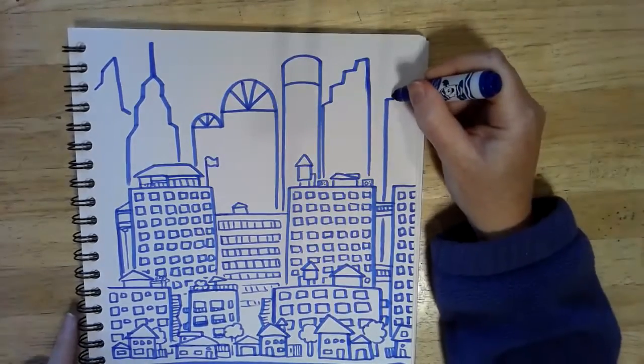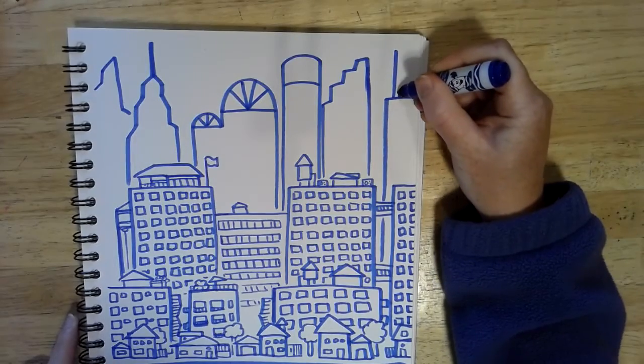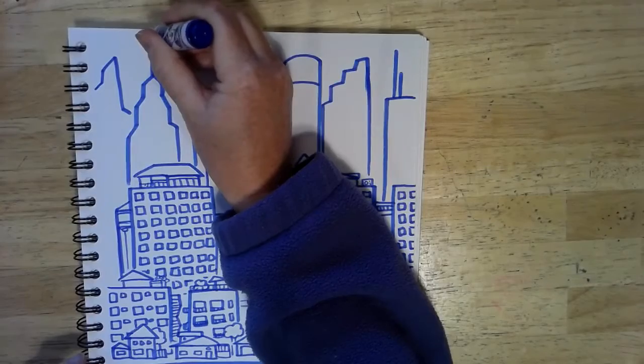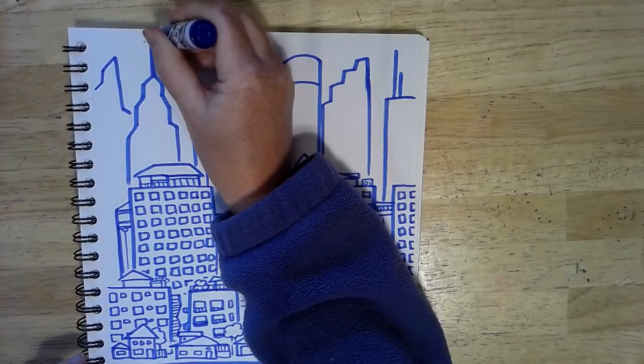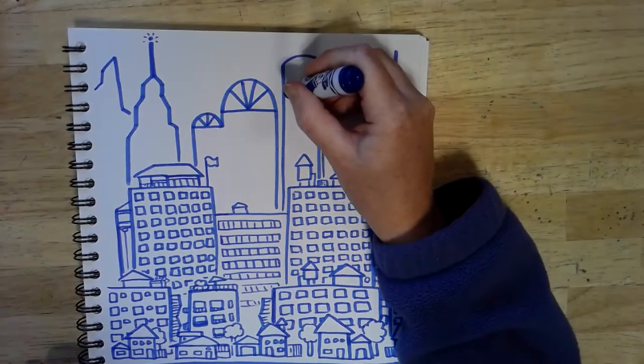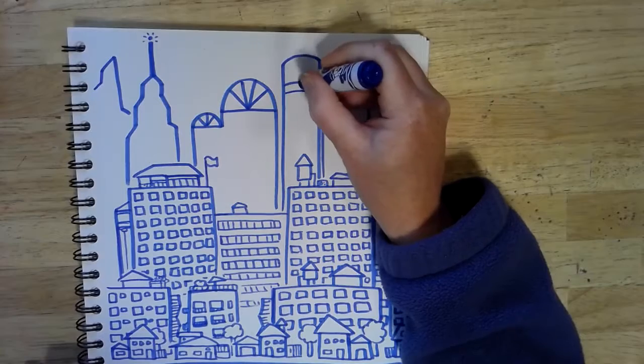Alright, so they may have things like radio antennas on top, maybe lights to tell airplanes don't run into them, other things like that. And they may be all glass on the outside.